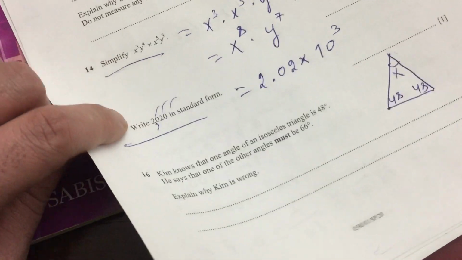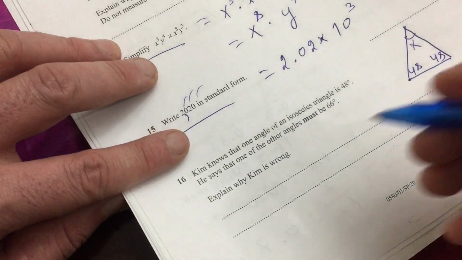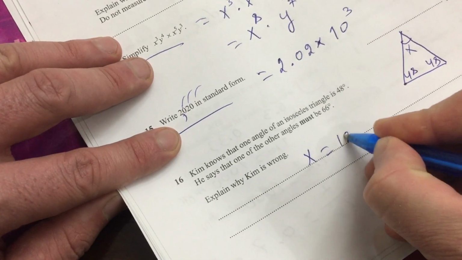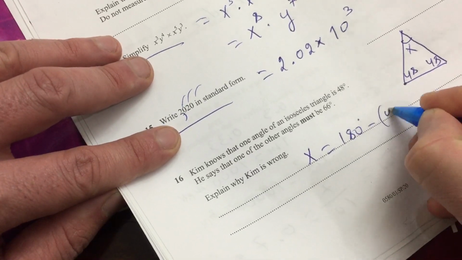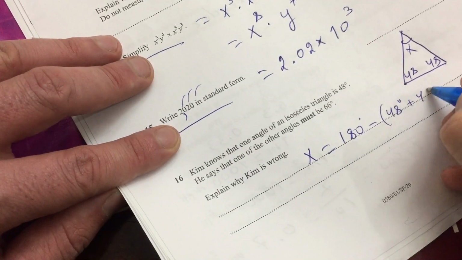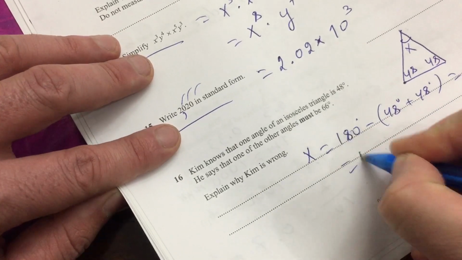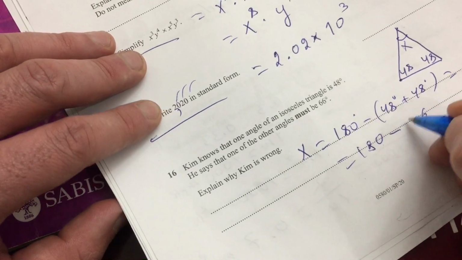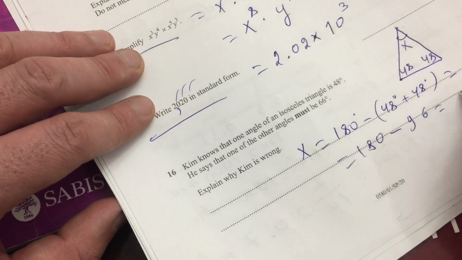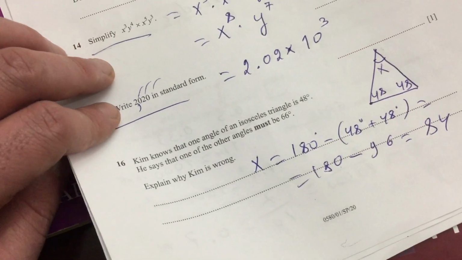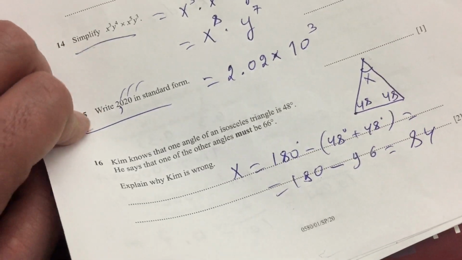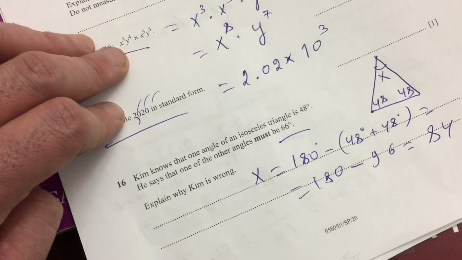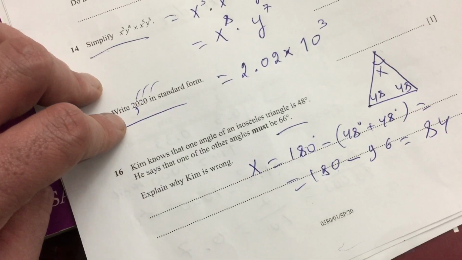Interior angles in a triangle total 180. Then we can write x equals 180 minus 48 plus 48, which is 180 minus 96 equals 84 degrees. But he says that one of the other angles must be 66 degrees.